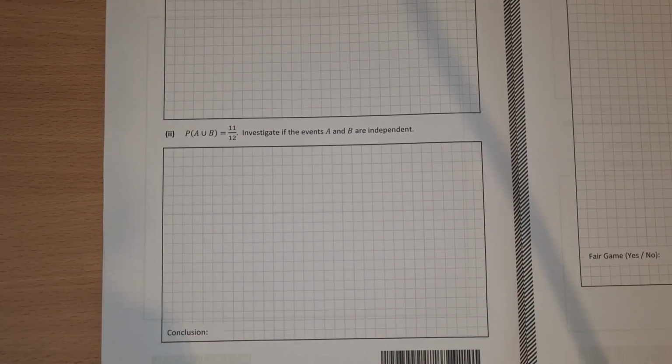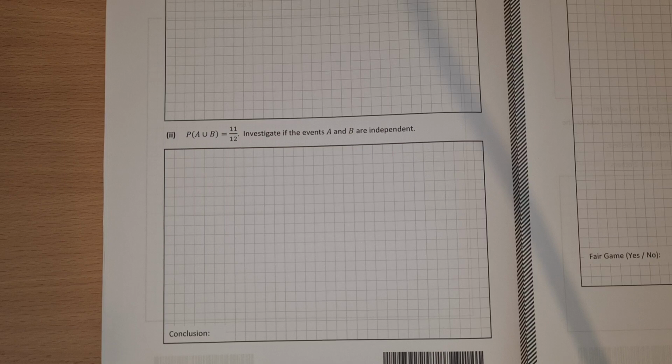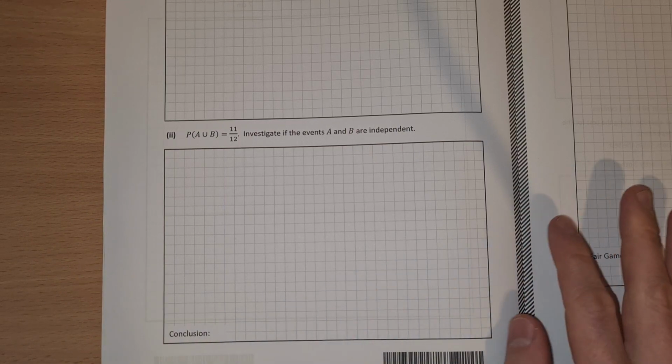Then part 2 of it, the probability of A union B is 11 over 12. Investigate if events A and B are independent. So you have your independent events formula there to go and have a go at that one.